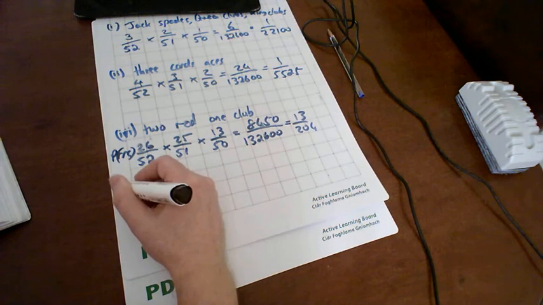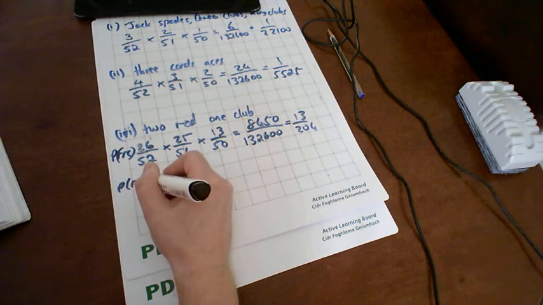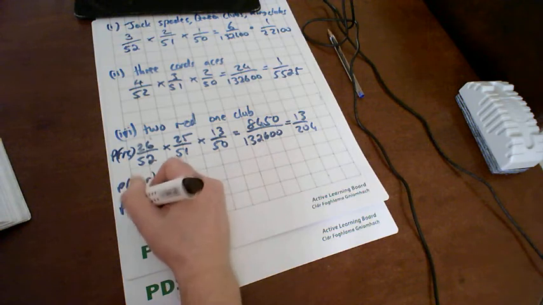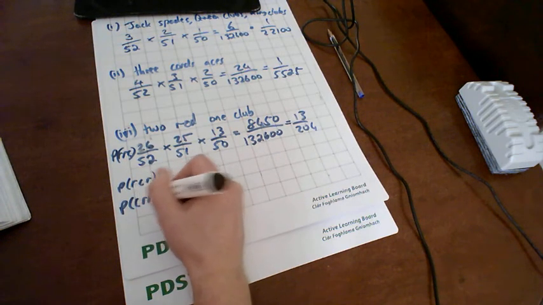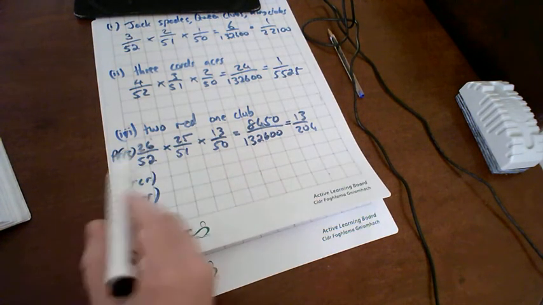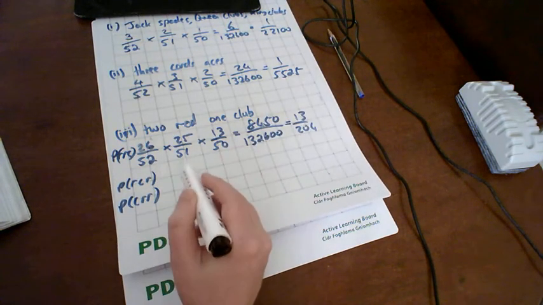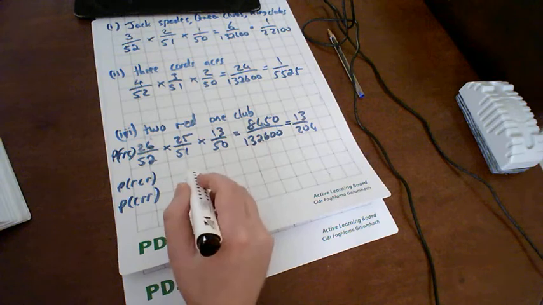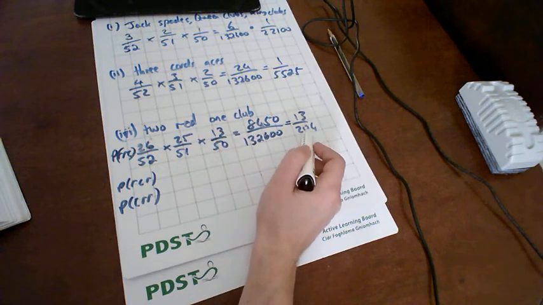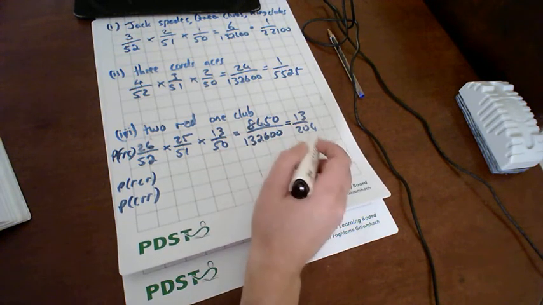But there could also be probability of red, club, red, or the probability of club, red, red. There's different ways, because we're not asked for a specific order. So because there's 3 different ways of doing that, you'd have the same probability. You'd just be adding 13 over 204 plus 13 over 204 plus 13 over 204.